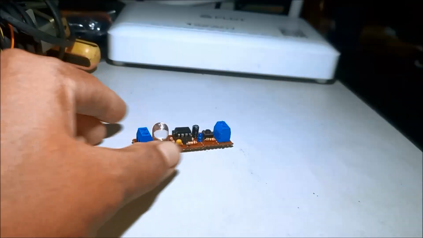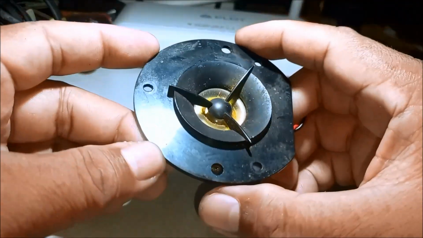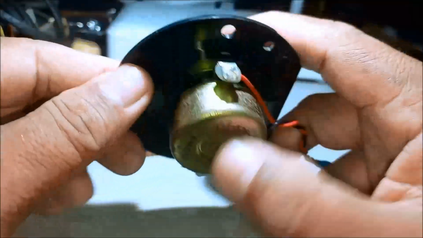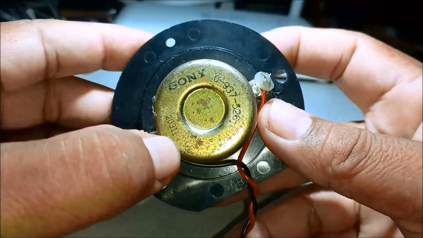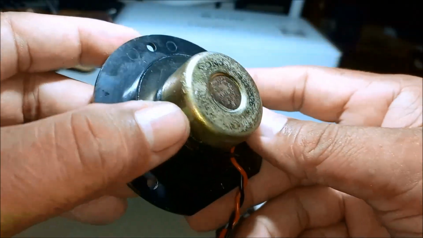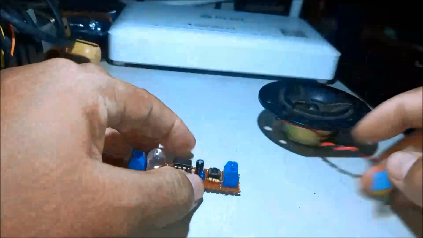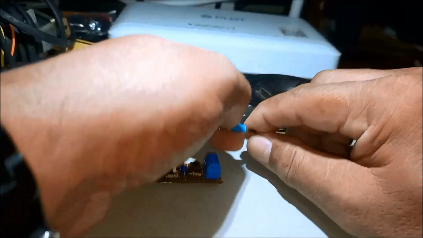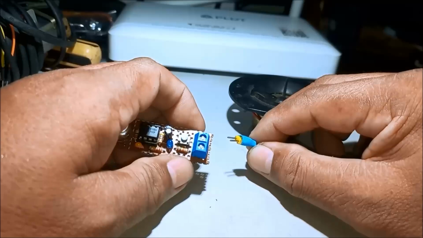Let us test the circuit using the Sony speaker. No ohms and wattage rating, but we can still use this as the output.